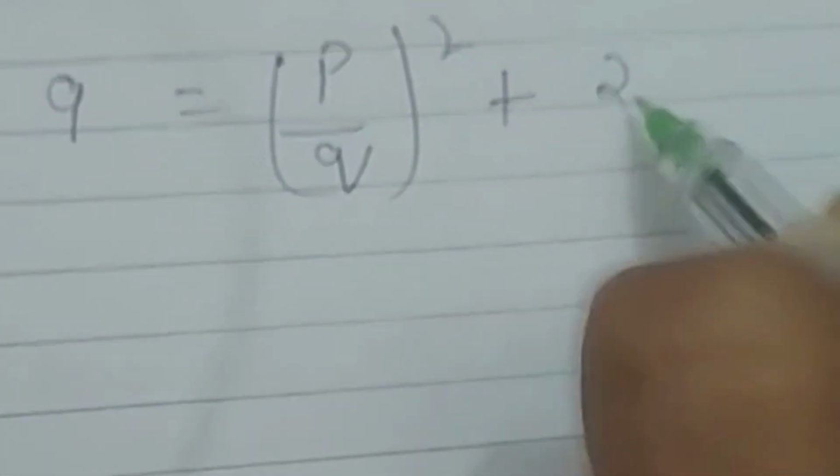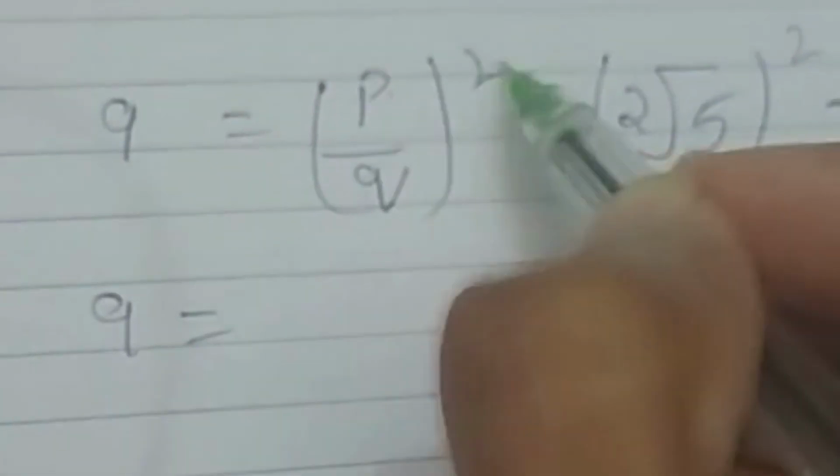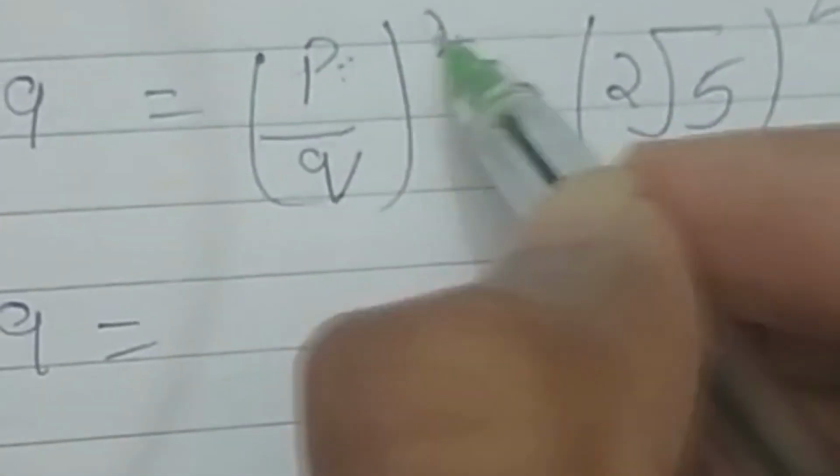Clear about that? Right? Now 3 square will be 9, and in place of a we have p by q whole square, plus in place of b we have 2 root 5 whole square, minus 2 bracket open, in place of a we have p by q and in place of b we have 2 root 5. Clear? Now we have 9 is equal to, and now we have to separately distribute this square to both the numerator and denominator. P square by q square.